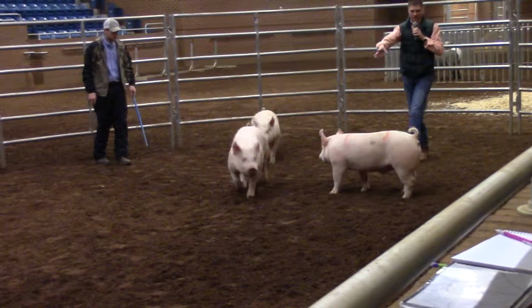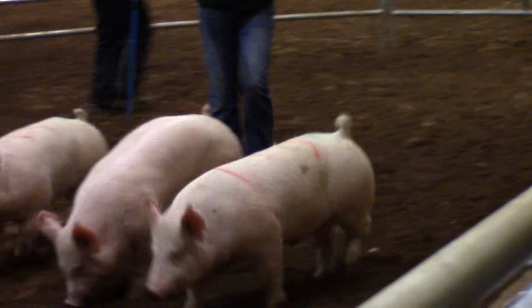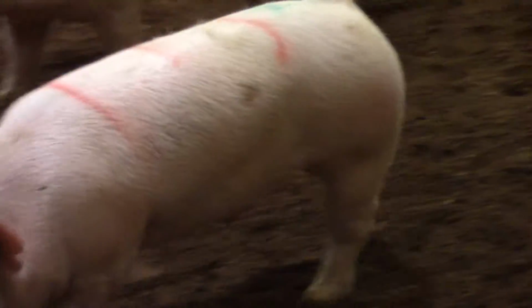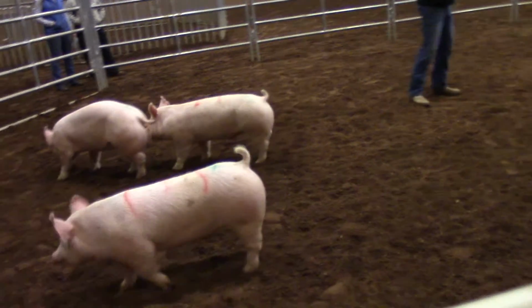You can see right here that this one's carrying a lot more product because of the width at its base, compared to maybe this one right here. So again, we're looking for width, for that muscle.